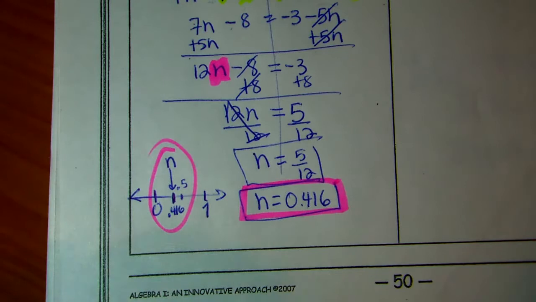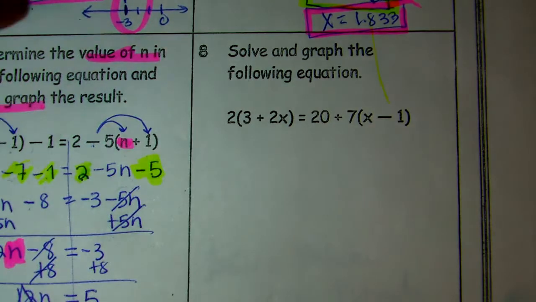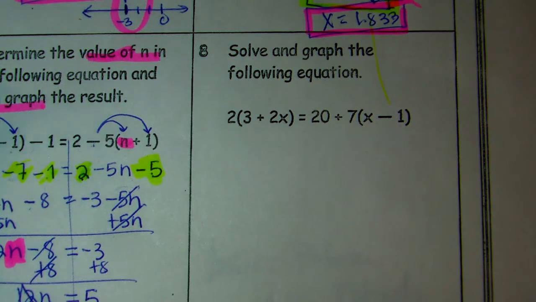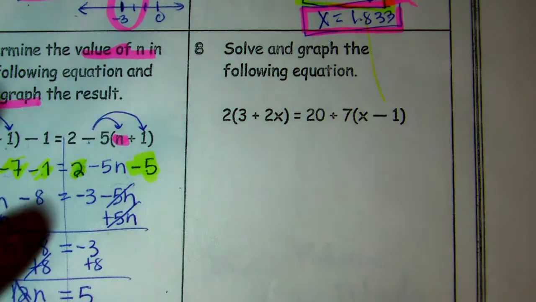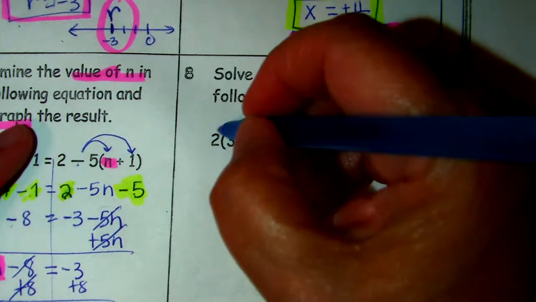Okay. All right, number 8. Well, number 8 because it's the guided practice. So these are the second 4 exercises. For you today, it's only these 4 exercises.